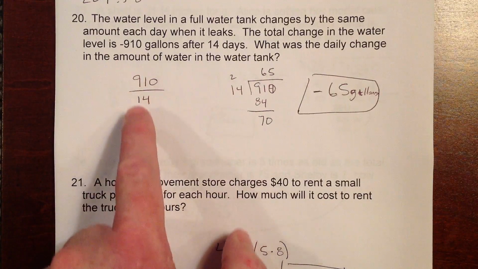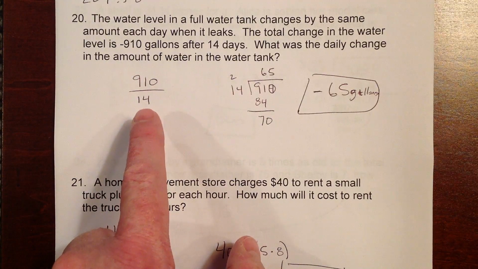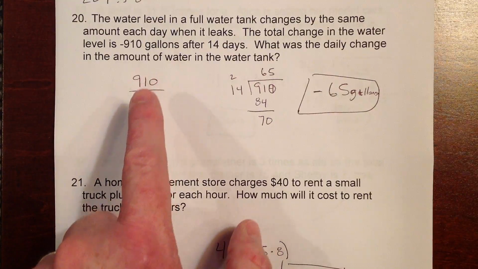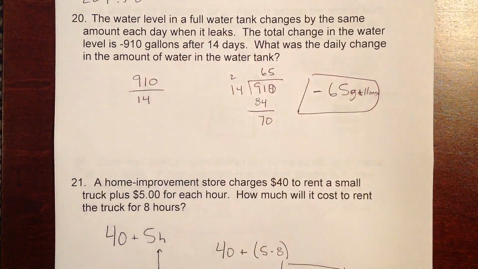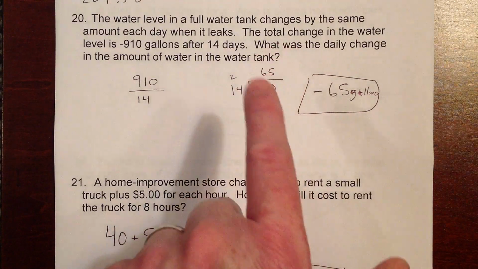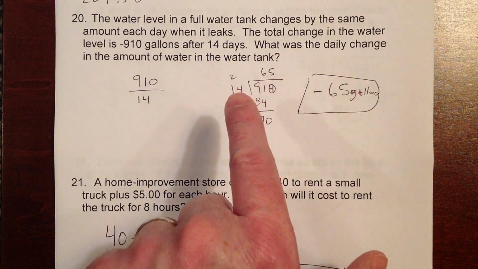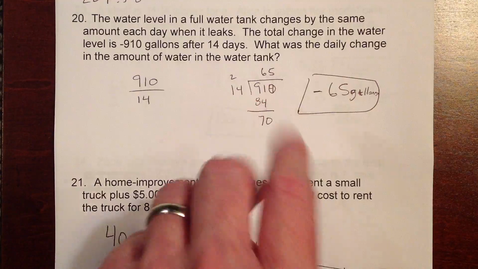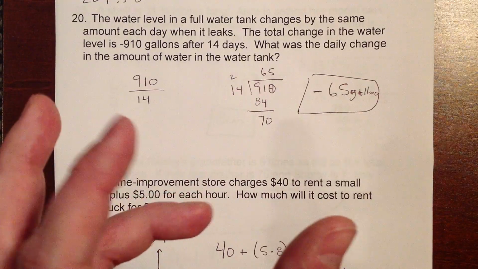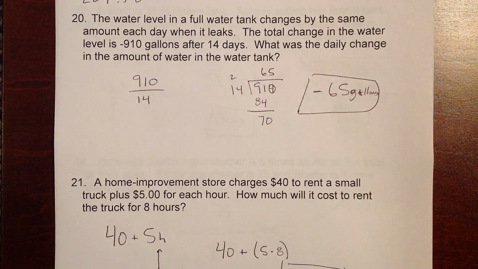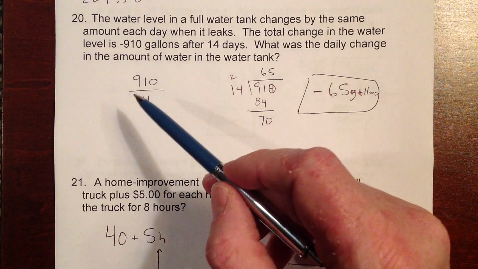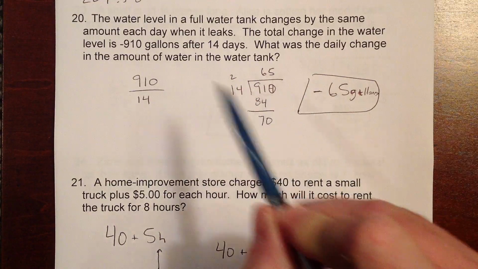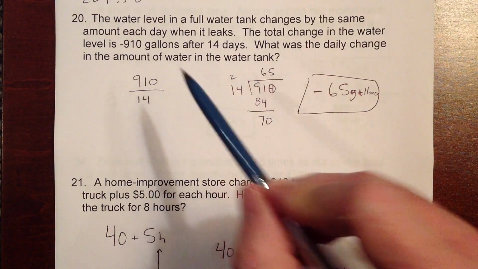And simply divide it by the number of days. Isn't this a something over time? We're looking for unit rate here, even though I haven't asked you for a unit rate. That's basically what we're looking for. 910 divided by 14 is 65. So basically what we're saying is it is dropping 65 gallons a day. And if you multiply 65 times 14, you will get 910. But remember, it is negative because that's what we're losing.